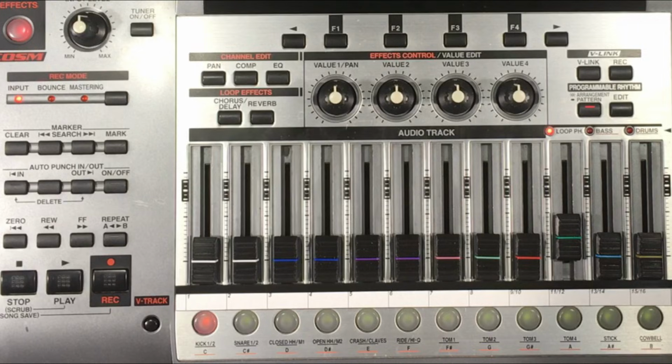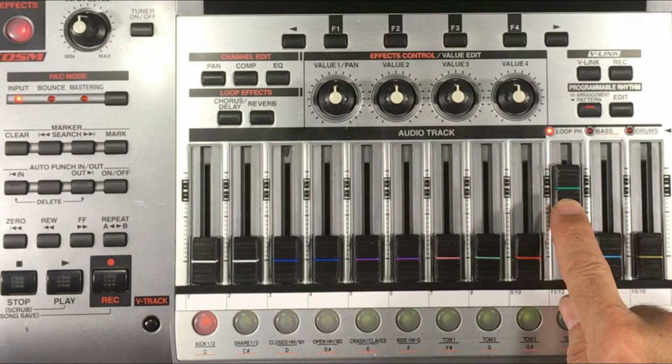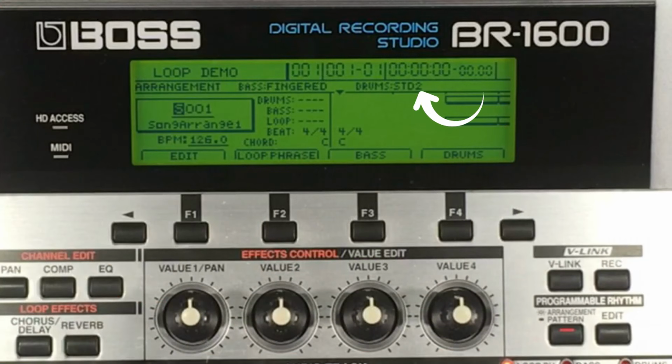The track 11/12 arm button works the same way as in pattern mode. When unlit, loops won't sound at all, even when you press play. When flashing, the loops sound in play and record mode. Push the track arm button until it flashes and make sure the track 11/12 fader is raised to unity. Press 0 to return to the start of the arrangement if it's not already. You can tell by looking at the current location at the top of the screen.